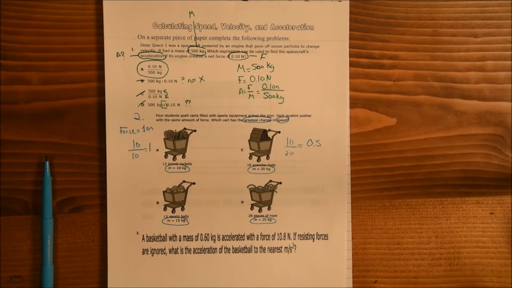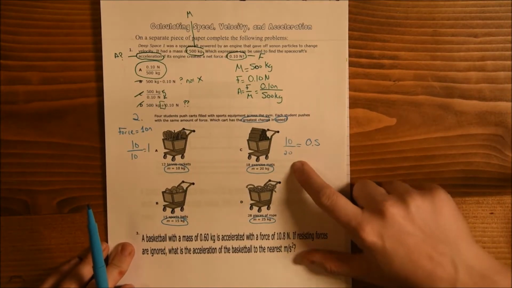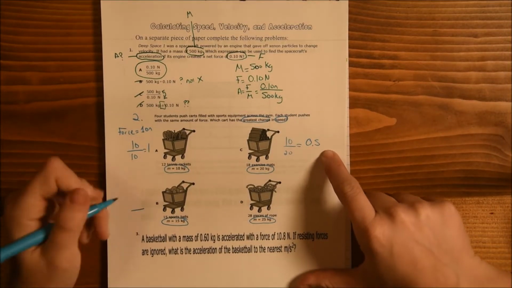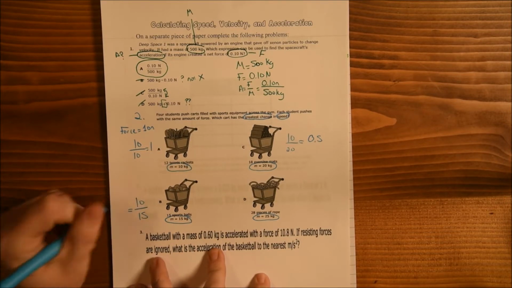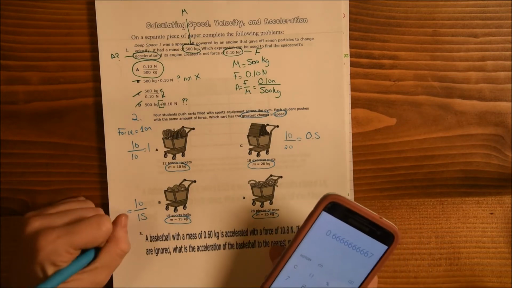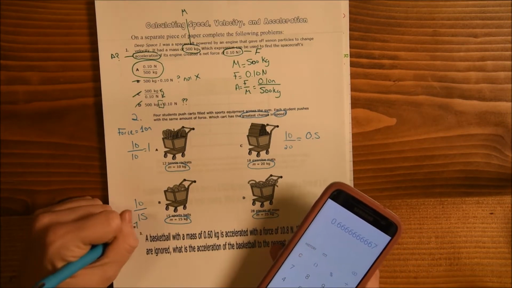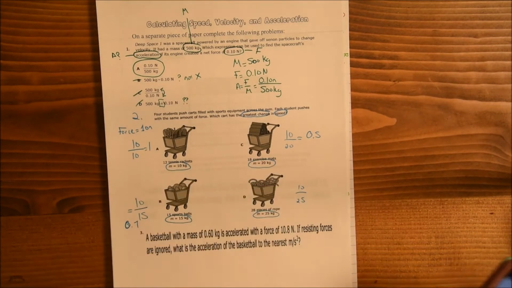Okay, I'm back. Sorry, I actually ran through my camera's battery. So, I did my second one. I knew that force divided by mass is 0.5 on this one. Okay, my force over here, 10 divided by 15 is going to be, calculator again, because you're allowed to use your calculator. 10 divided by 15 equals 0.7. Over here, 10 divided by 25 is going to be 0.4.